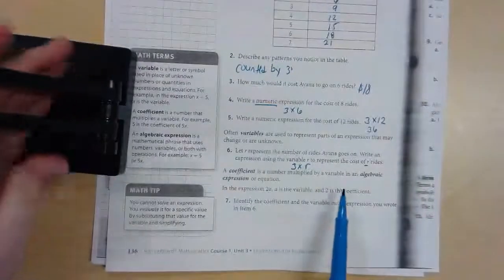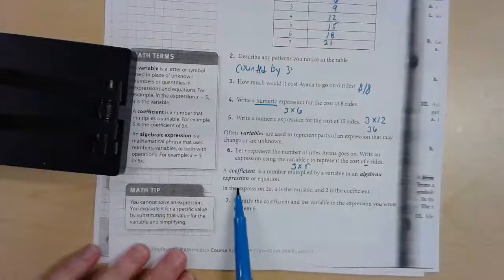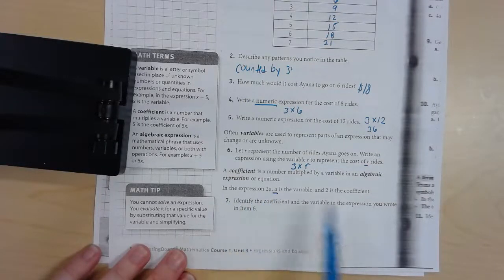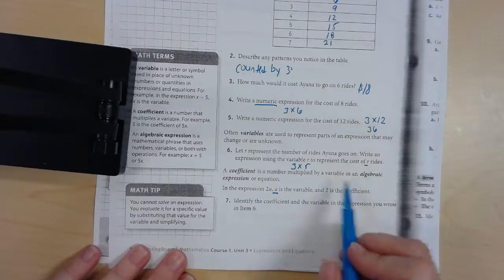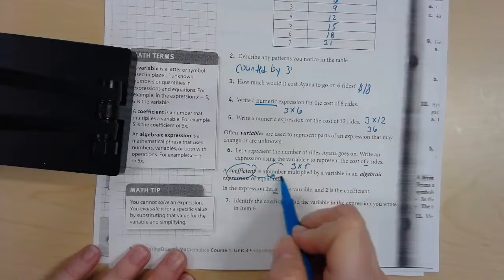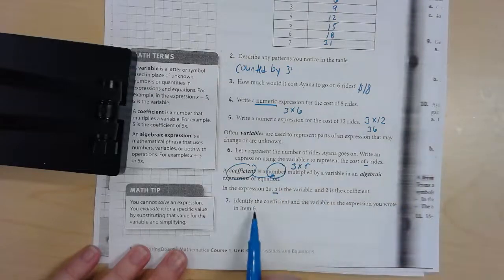A coefficient is a number multiplied by a variable in an algebraic expression or equation. In the expression 2a, a is the variable and 2 is the coefficient. So it's the number. Identify the coefficient and the variable in the expression you wrote in item 6.